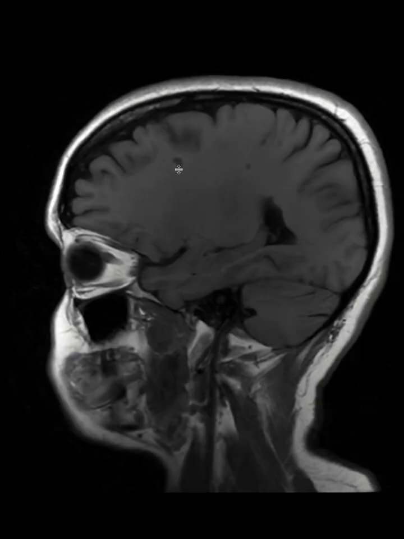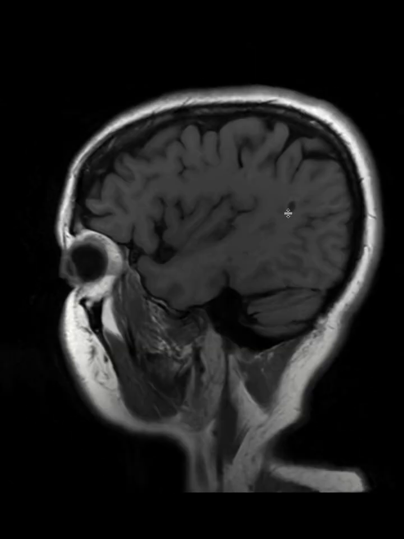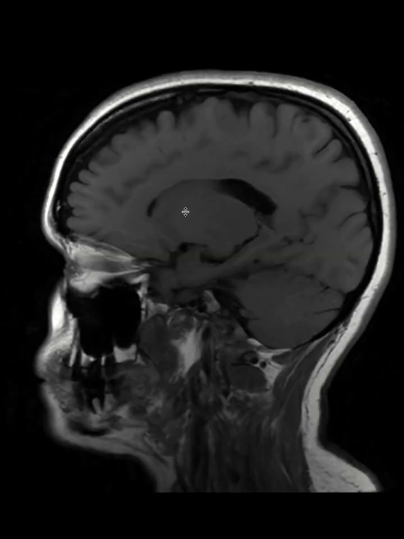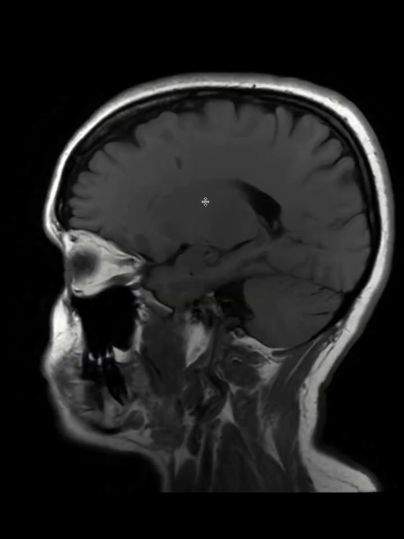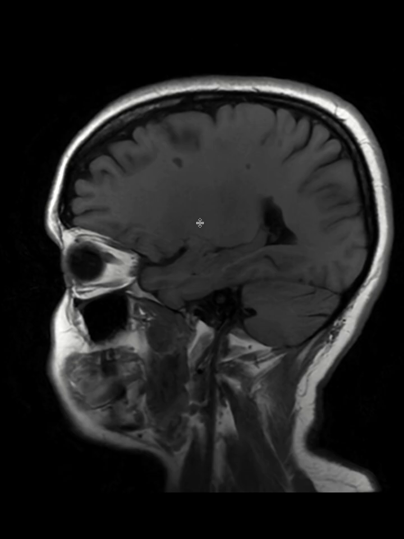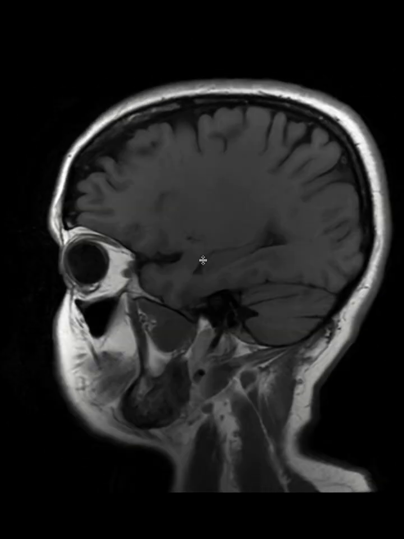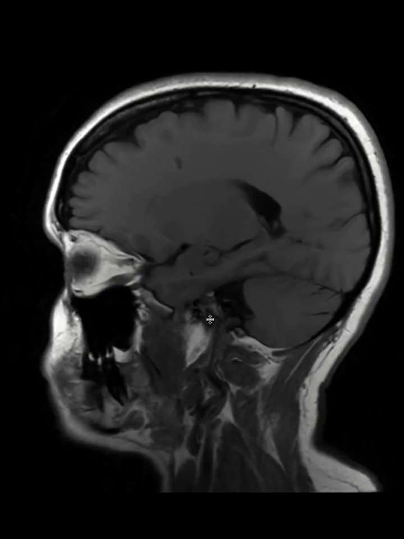So you see these lesions are oval shaped and they are perpendicular to the ventricles. And then if you go down, you see again more oval shaped lesions. So these are called Dawson fingers. Basically, these are multiple sclerosis lesions, or demyelinating lesions, that are perpendicular, like fingers going towards the ventricles. That's why they are called Dawson fingers. Very characteristic imaging features for multiple sclerosis.